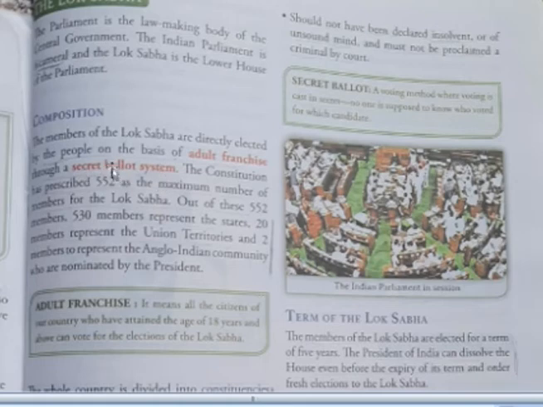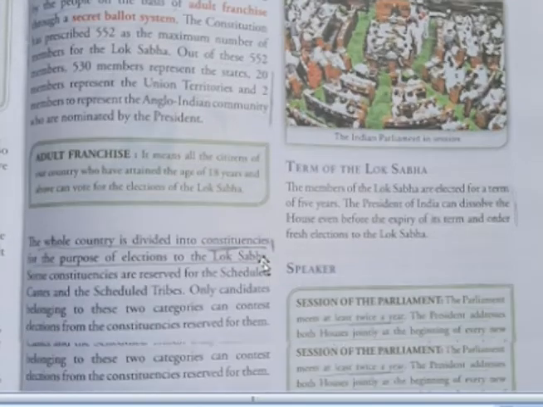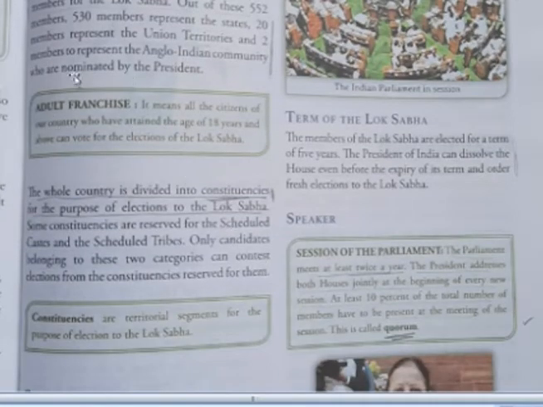The Constitution has prescribed 552 as the number of members. So 552 members for the Lok Sabha, where 530 are from states, 20 from union territories, and 2 from the Anglo-Indian community, nominated by the president. So it is adult franchise, which gives the voting right to every person above 18 years of age.